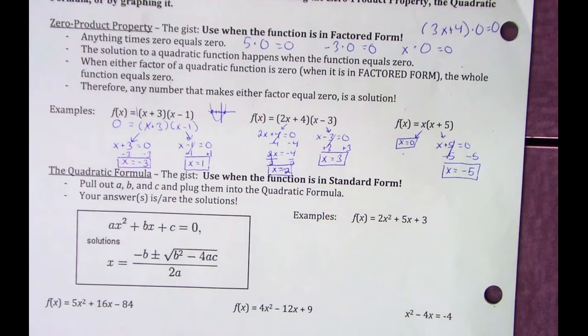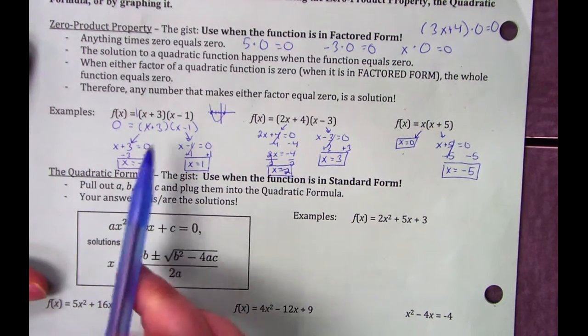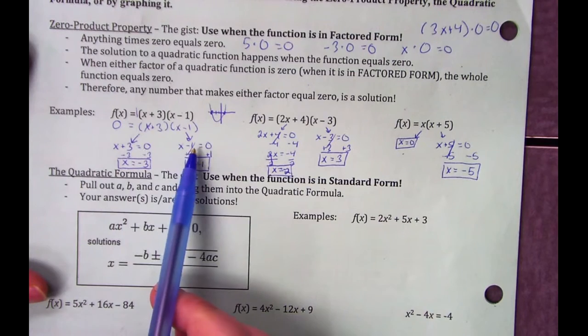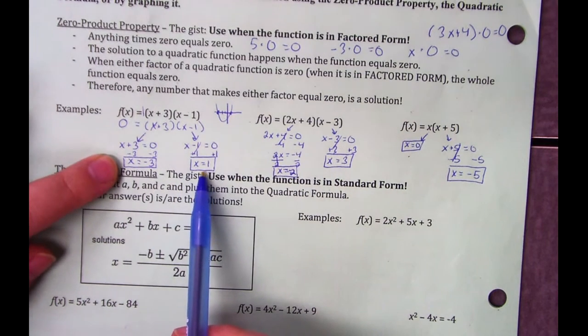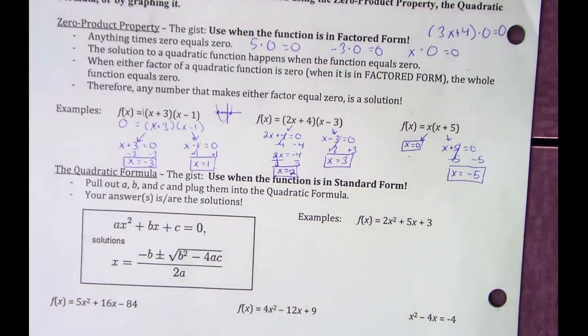So that's how we use the zero product property to find the solutions of quadratic functions. We just set each of the factors equal to 0, and then we solve to see what x needs to be to make each factor be 0. And whenever a factor is 0, that x value ends up being a solution. And that is the zero product property.